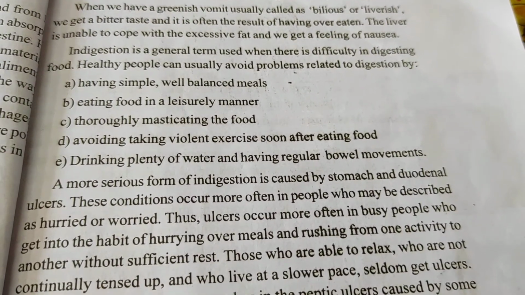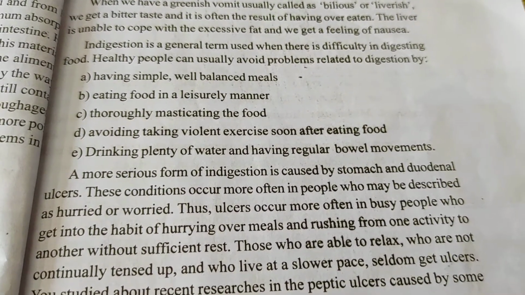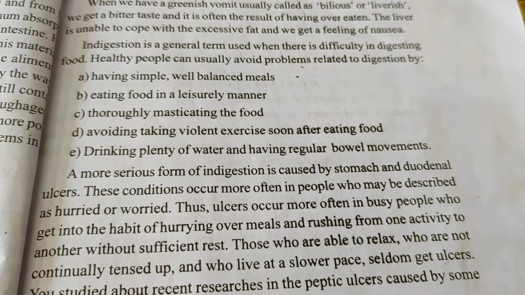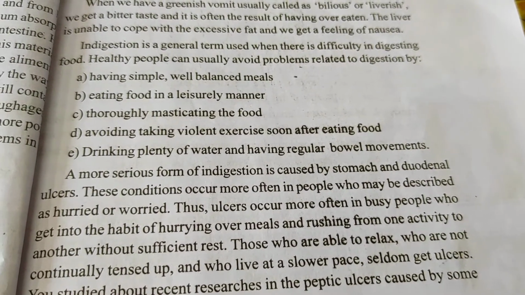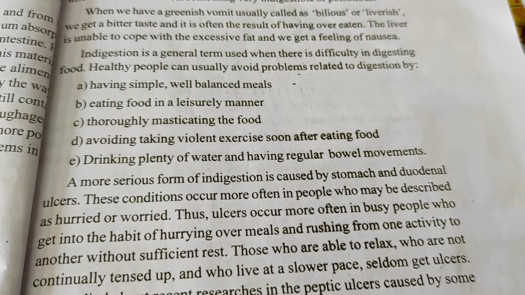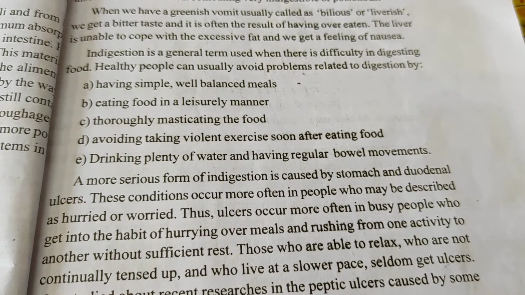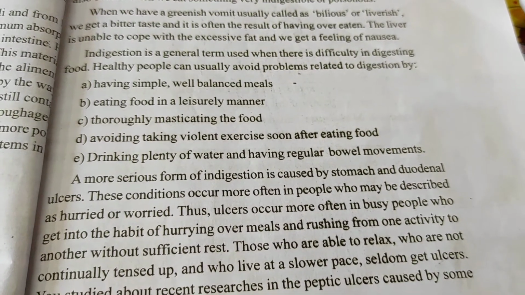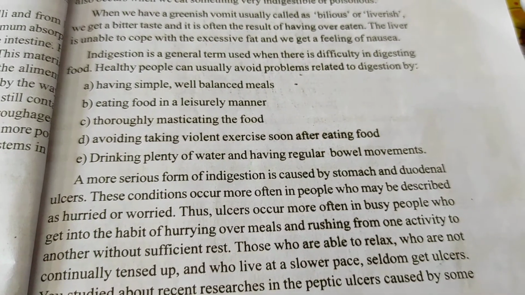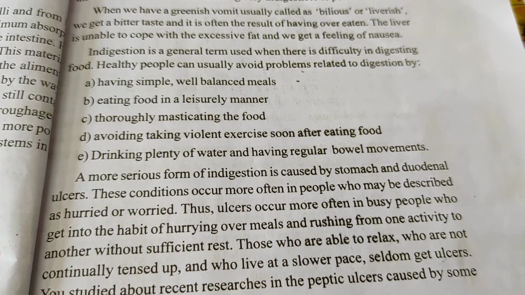So there should be a balanced diet. Here the first point is a balanced diet. In the balanced diet, roughage should compulsorily be there, fibrous food should be there, then it will move easily. Not only that, plenty of water should also be consumed, otherwise the food will not be digested properly and we feel the constipation problem, and that leads to acidity later on. So we must drink plenty of water and have regular bowel movement.